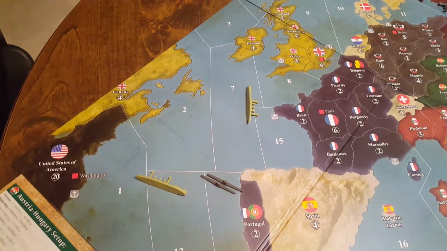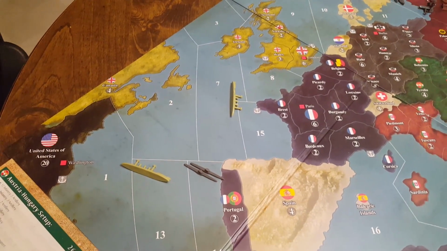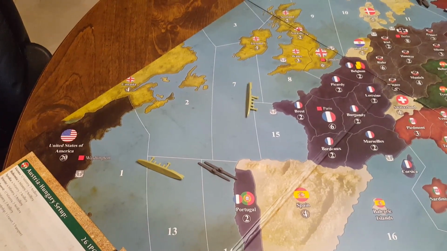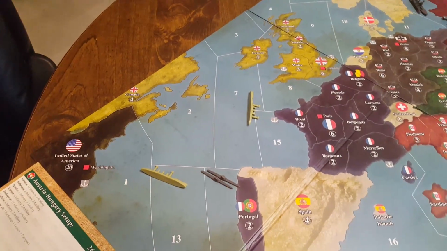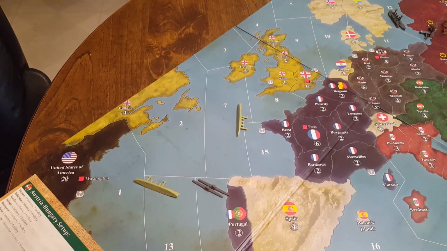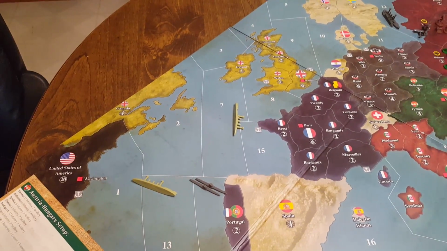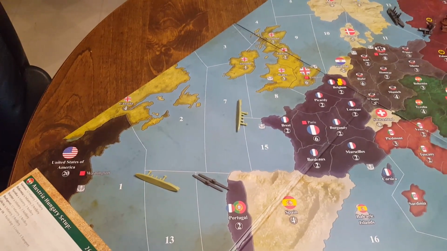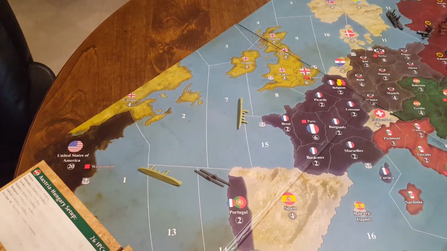But this battle just on its own is probably not one that you're going to want to fight. You're going to want to submerge and try and get away. But you do have to take whatever casualties the British cause on you in their initial attack before you can submerge and get away.